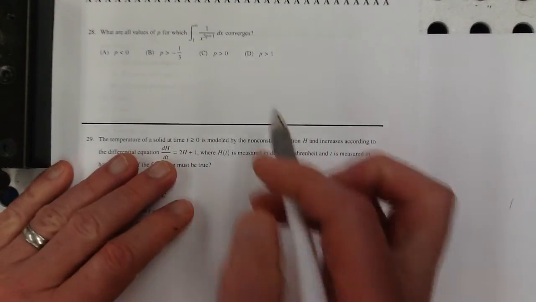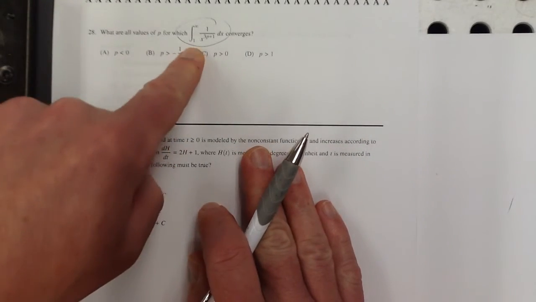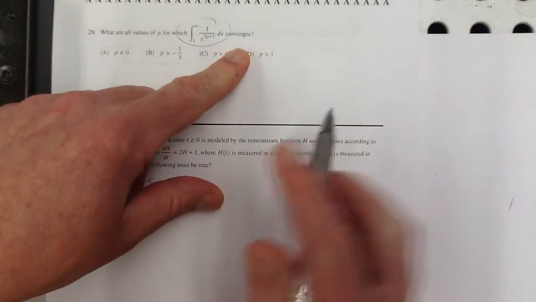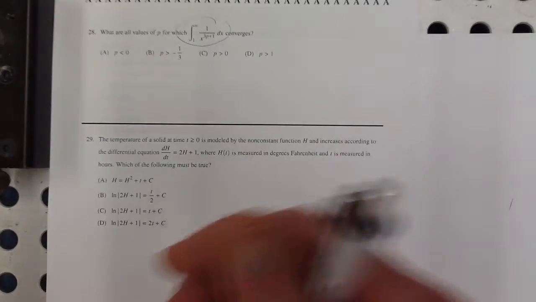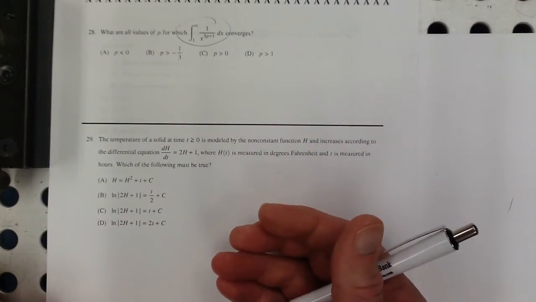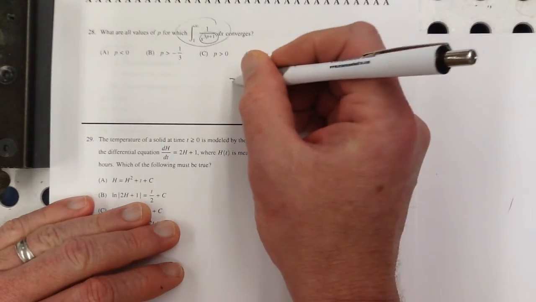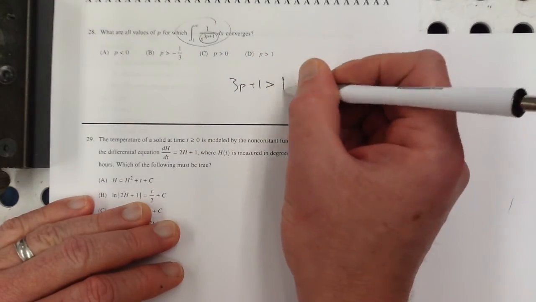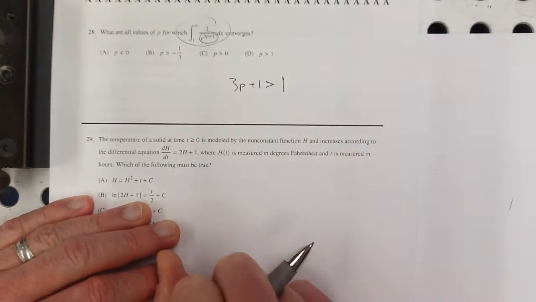All right, what are all the values of p for which this converges? Well, these improper integrals are just like series. It's just like p series. The integral test and what we know about the harmonic series and p series, those things are directly connected to each other. So this is going to converge just like with series when 3p plus 1 is greater than 1. If this exponent right here is greater than 1, this integral is going to converge.